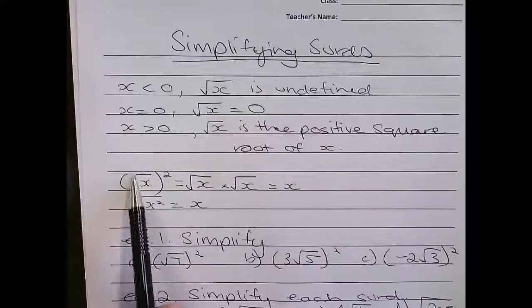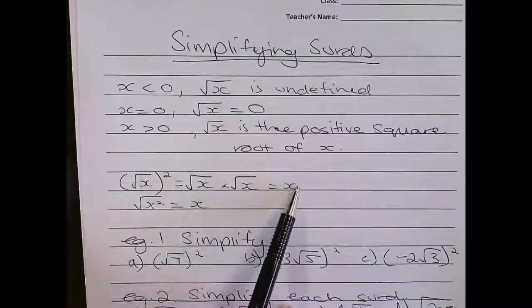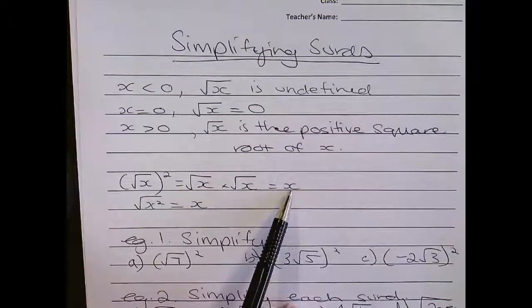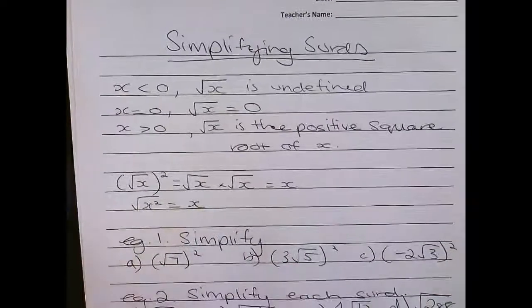If we take the square root of a number and then square it, that is the same as just starting with the number that we had in the first place. And same thing here. Okay, so examples.